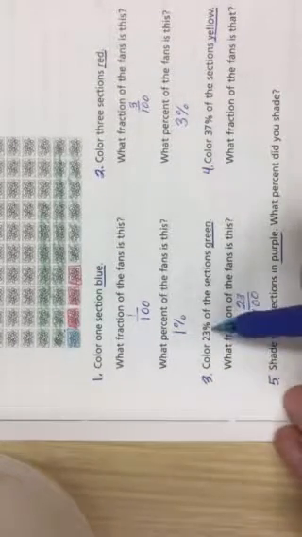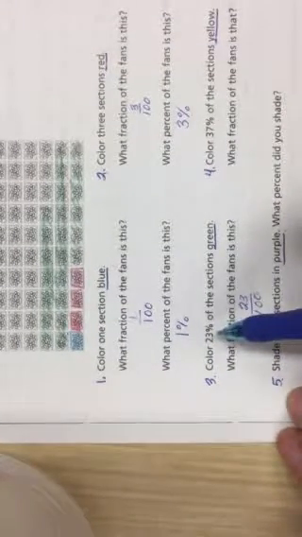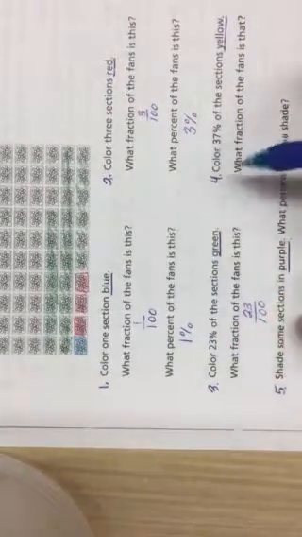Okay, situation is still the same. My fraction is 23 out of 100. And that time it doesn't ask for the percent because it gives it to you right here. Color the 23% of the sections. And then I would like you to go ahead and do number 4 and 5 on your own. So just pause the video.